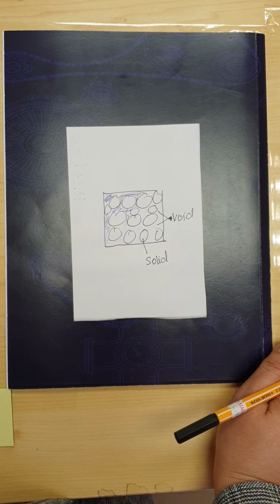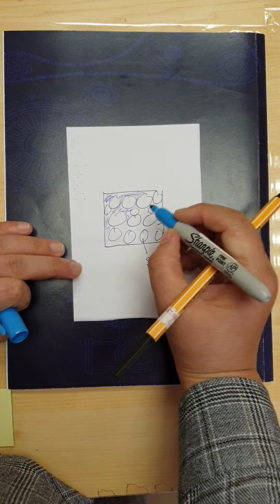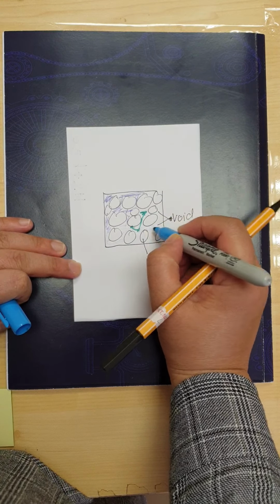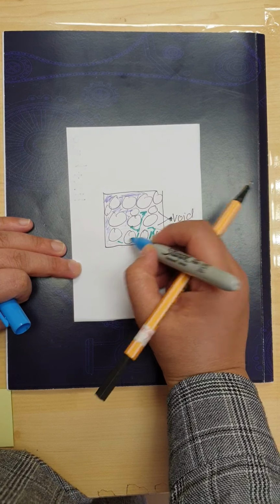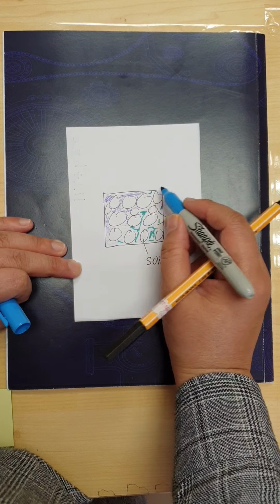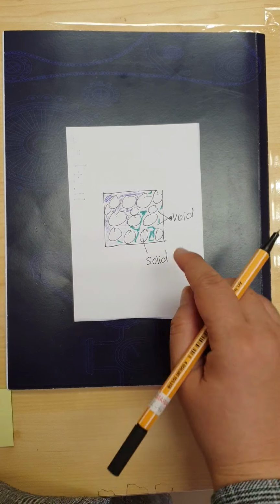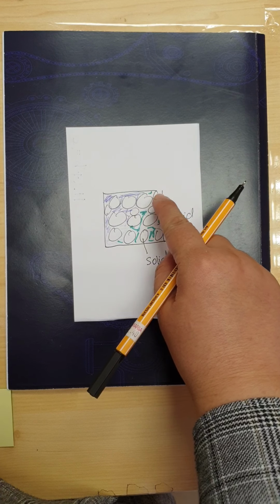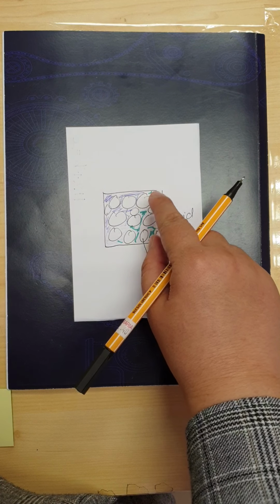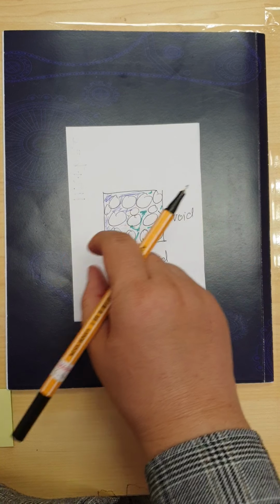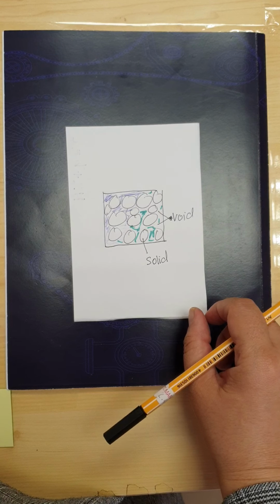And at the same time, let's say there's more water here. At the same time, you still see that some of the space is not occupied by water, and that is occupied by air.